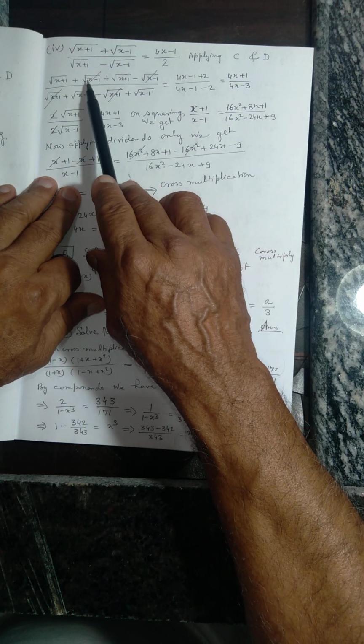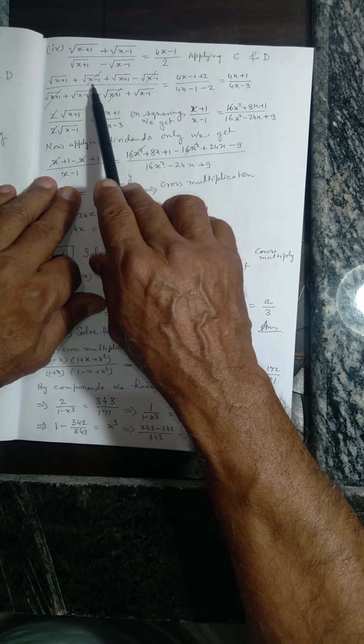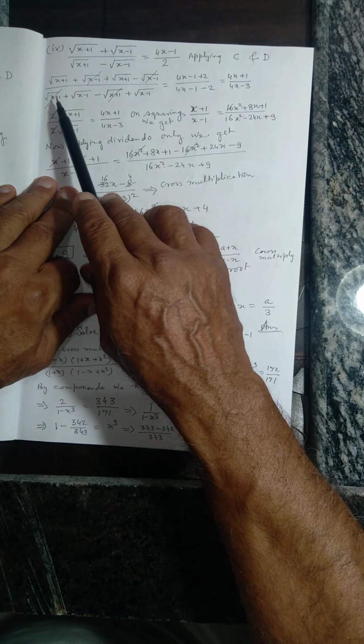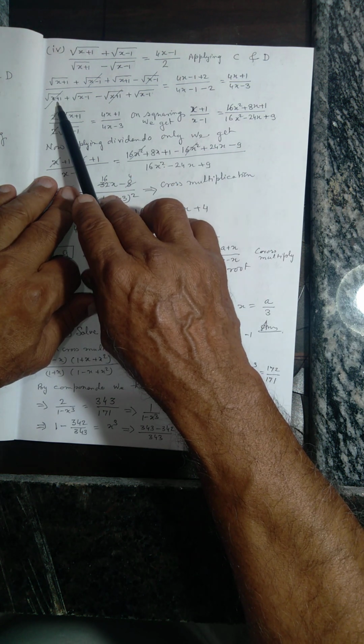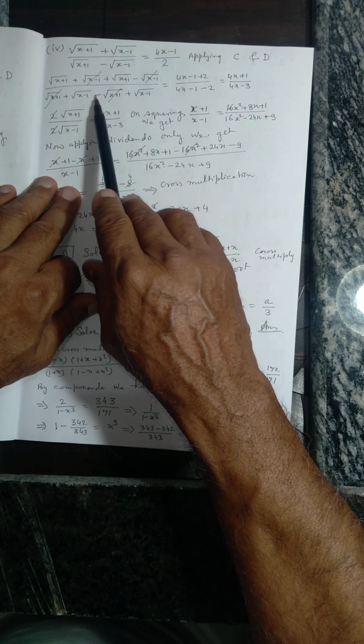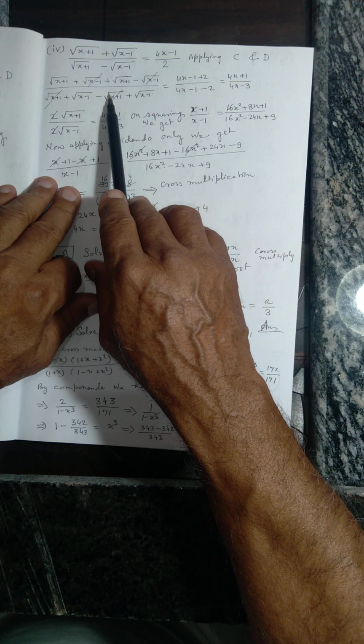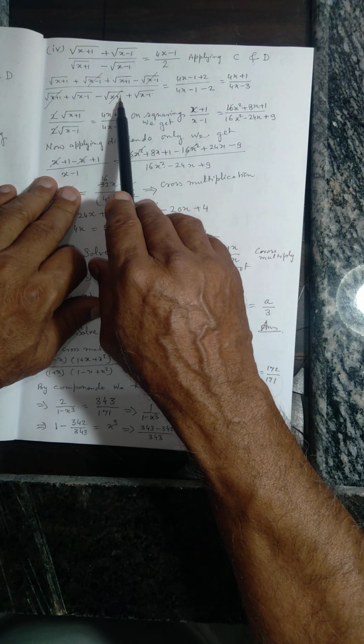You see, in the numerator part, these two terms are the same, but the signs are different. That is why they have been cancelled. Similarly, in the denominator part also, root x plus 1 and minus root x plus 1, one is positive and the other is negative, so both will be cancelled.